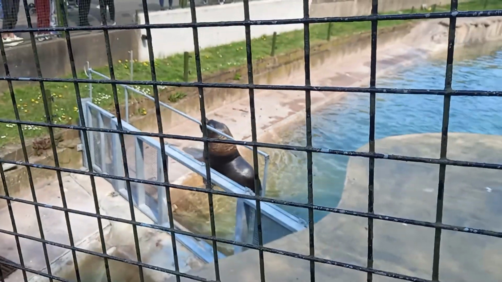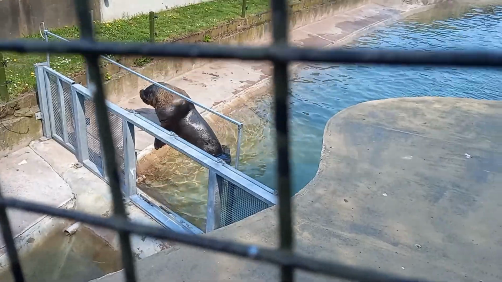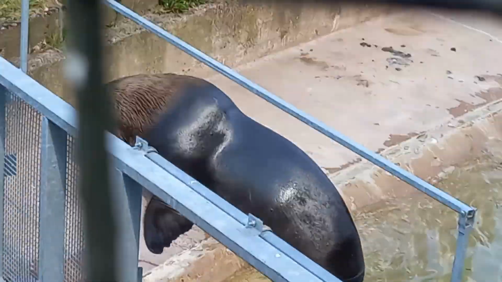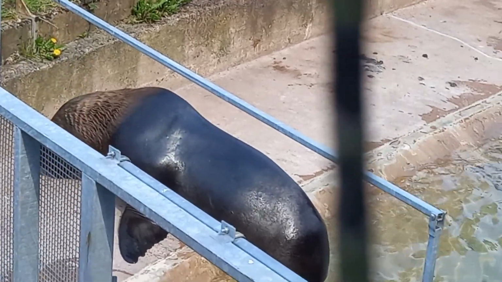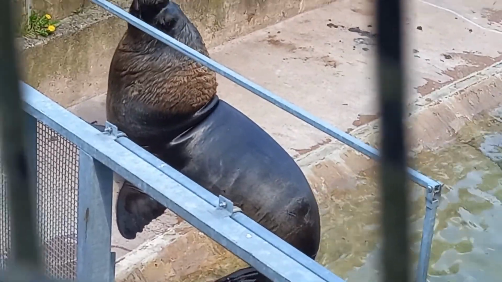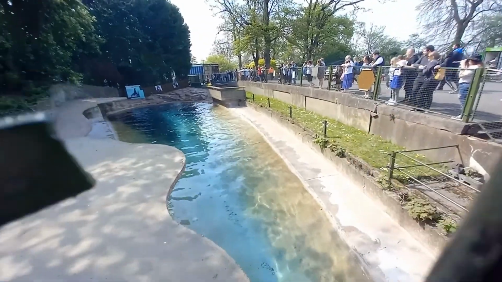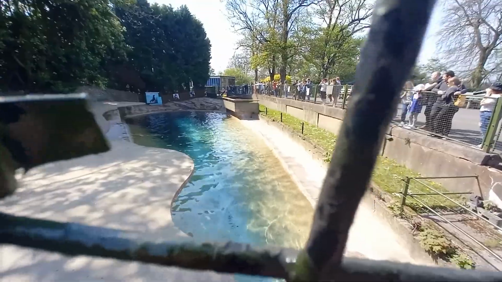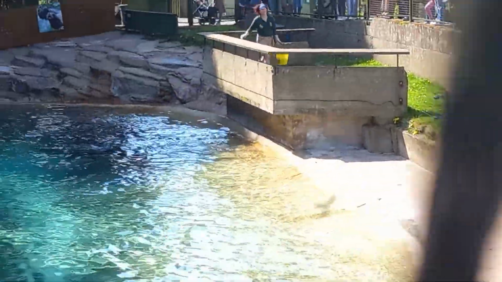And then here are these seals again. Got a close-up look at this one just coming out of the water. There's the large pool that they have to swim around in.